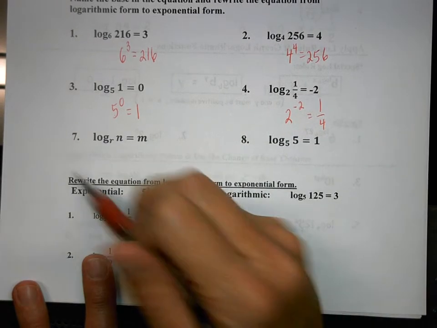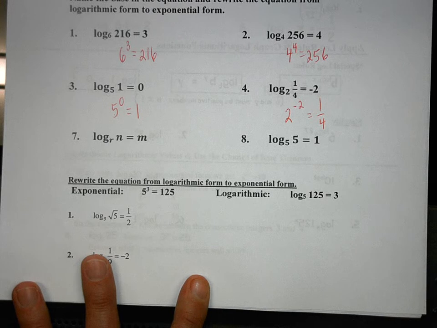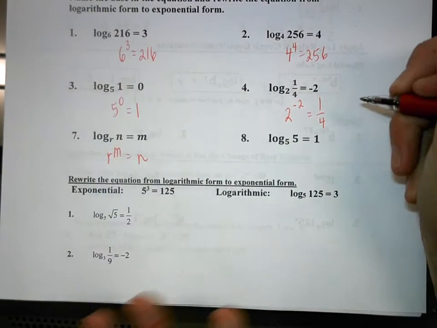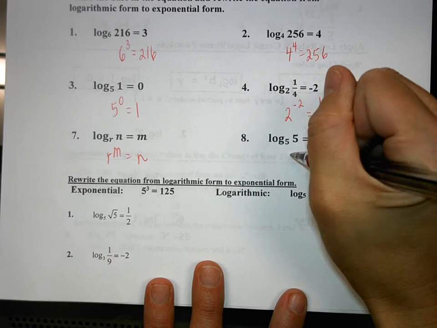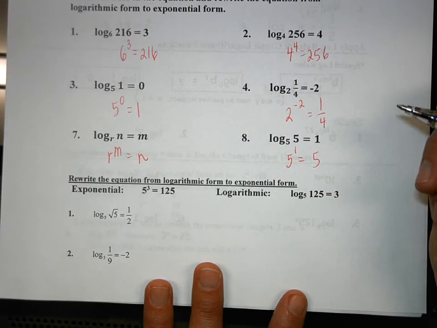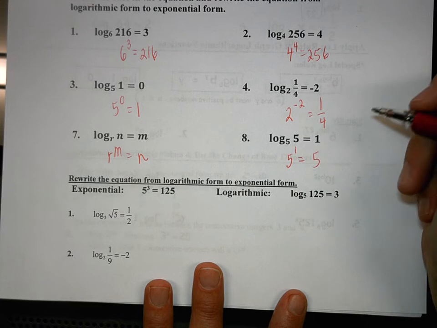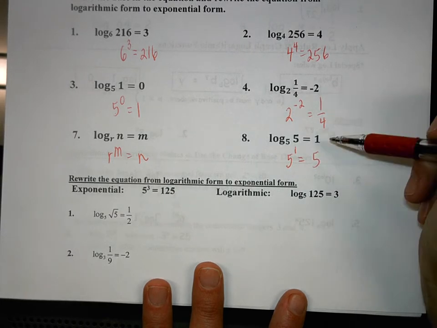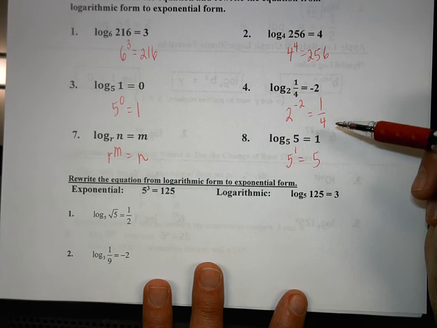Okay, so here you just have letters. How would I write that? Good, r to the m equals n is correct. And then number 8. Perfect. Okay, pretty easy, right? Oftentimes, it's much easier if you see a log equation, you change it to an exponential equation, and you're able to solve it.